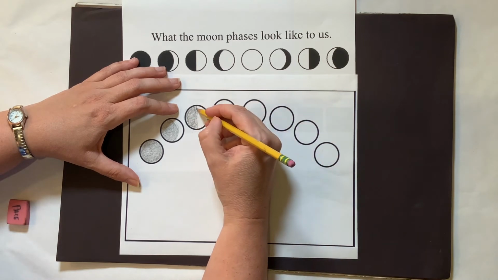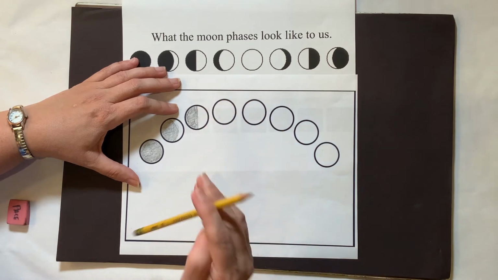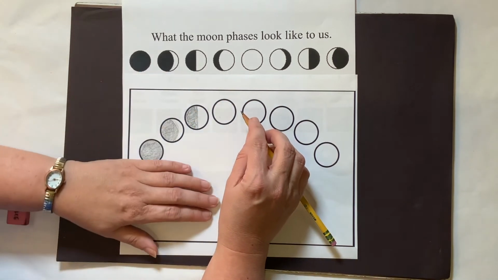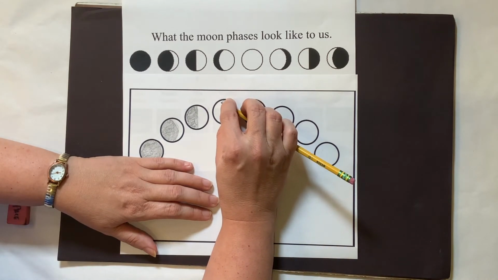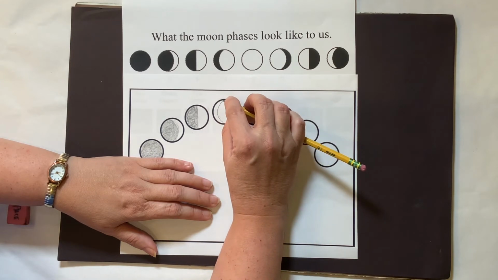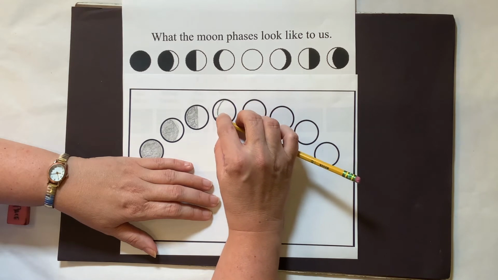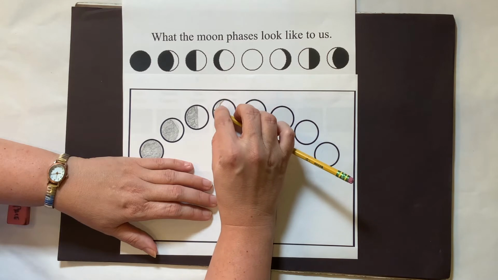So we know this one's a half. So try using the side of your pencil, because if you use the very top of it, it's going to be a little too hard. Now this one I'm going to go ahead, and I'm doing it lightly, and every time I go back I go a little darker and a little darker. This one is when it's getting fatter.